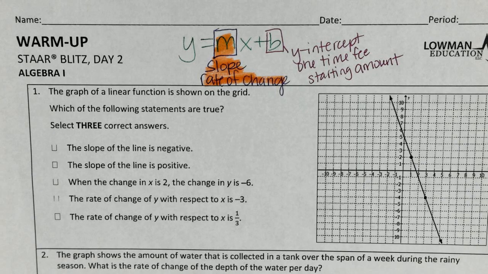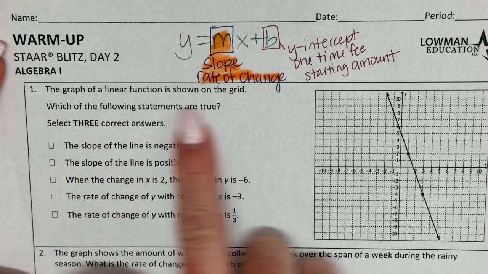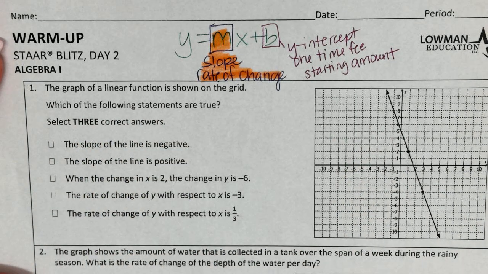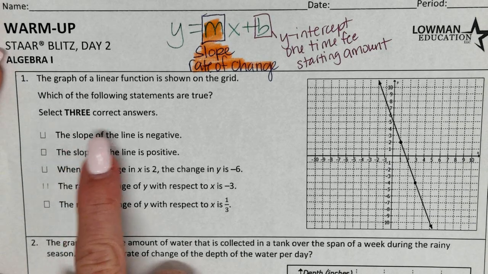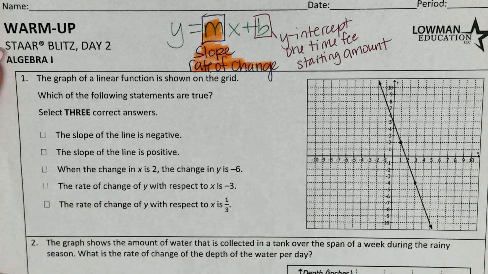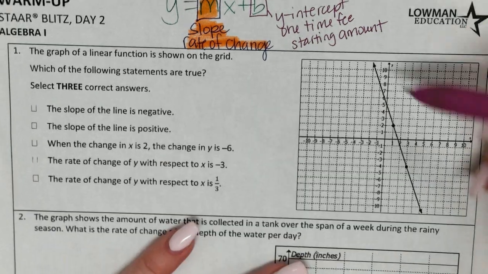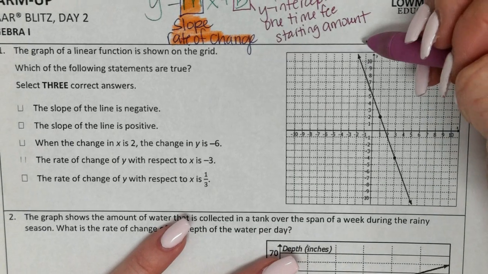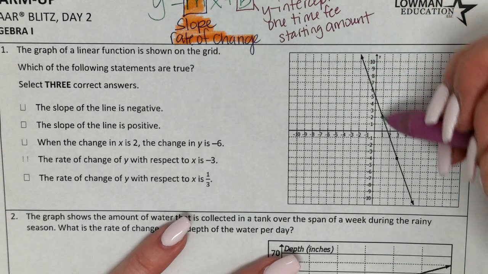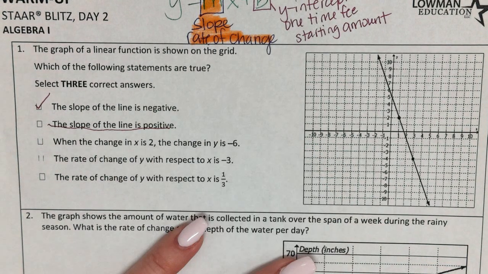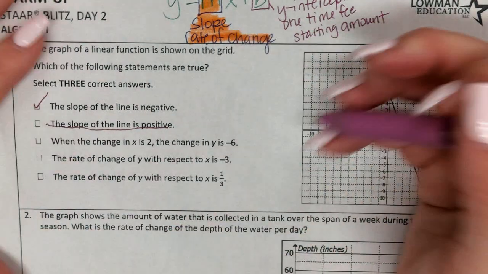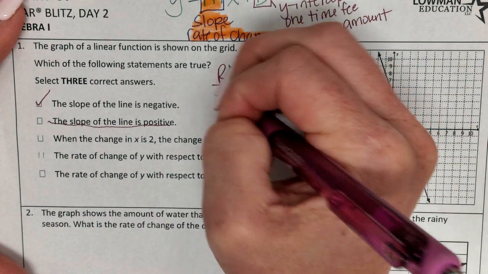So let's look at number one. Number one says the graph of a linear function is shown on the grid. Which of the following statements are true? Select three answers. So we're talking about the slope over this whole thing. So let's go find it. Is the slope positive or negative? Well, if it's going down from left to right, it is negative. So this one is correct. This one's wrong.